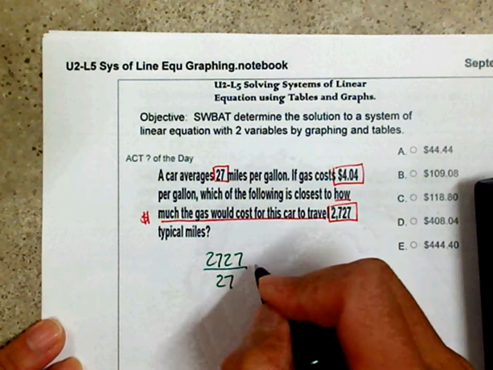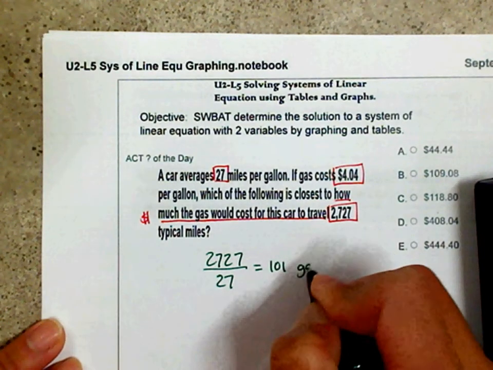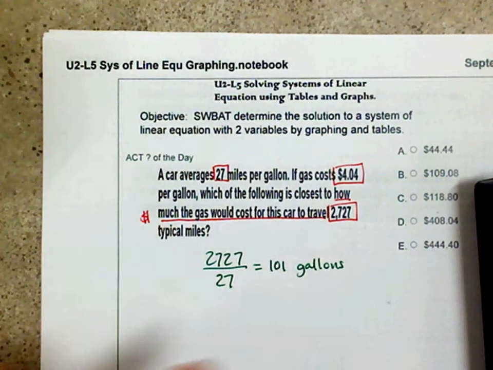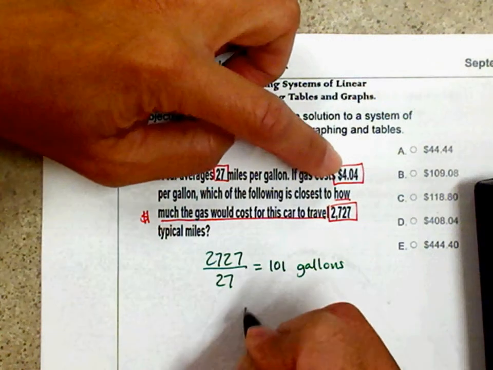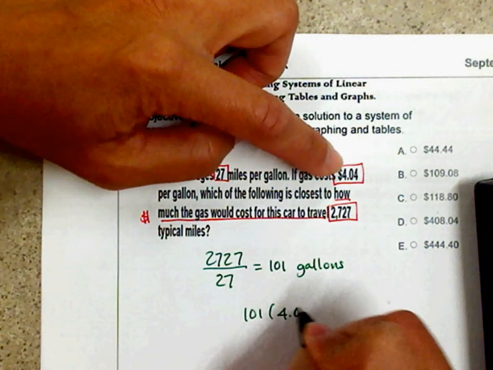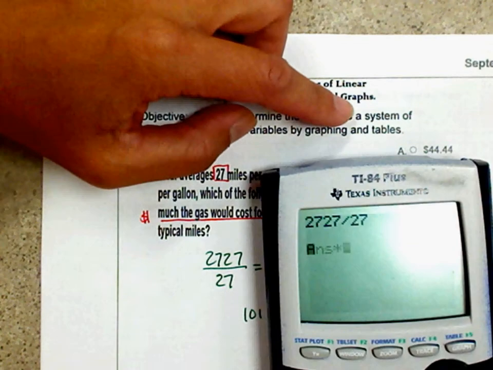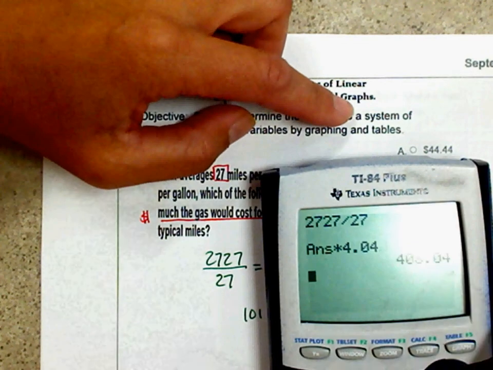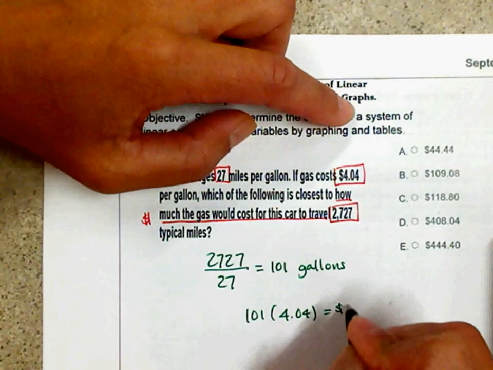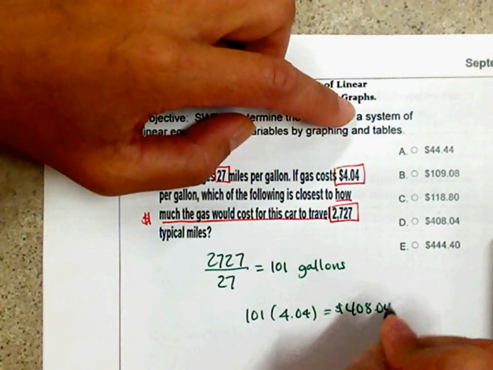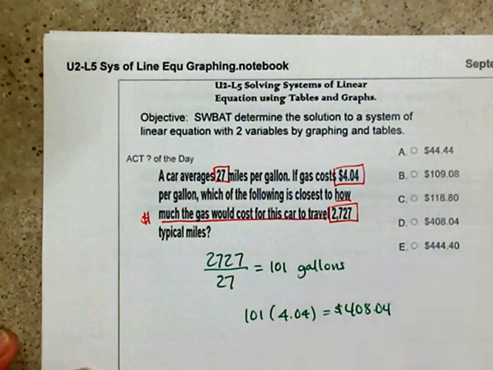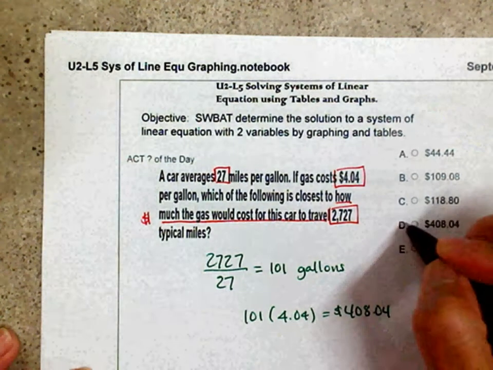You have used 101 gallons of gas. And gas costs $4.04, so you would multiply them together, times 4.04. That means it's going to cost you $408.04. That's how you can figure out how much you need to spend on a trip. So the answer is D.